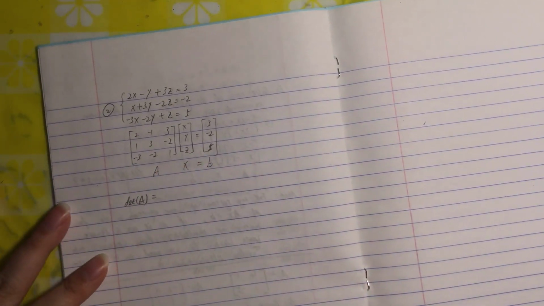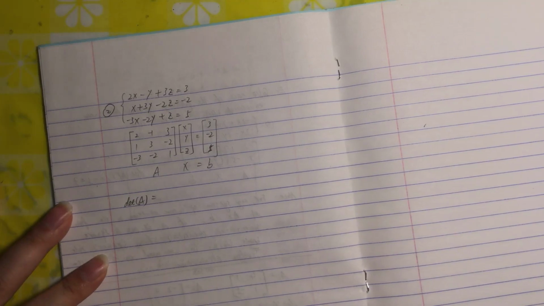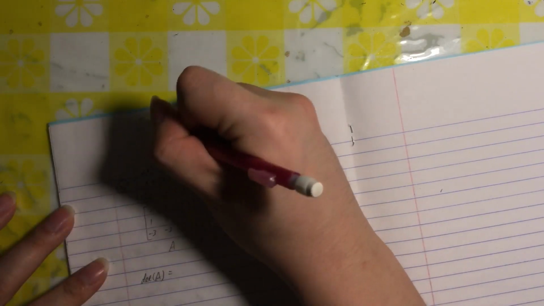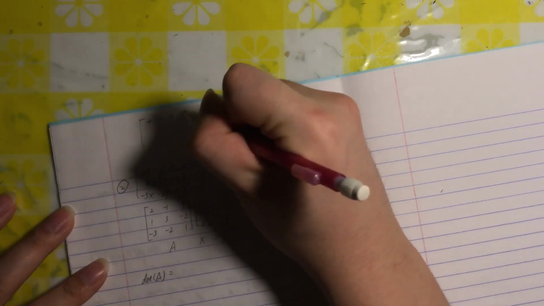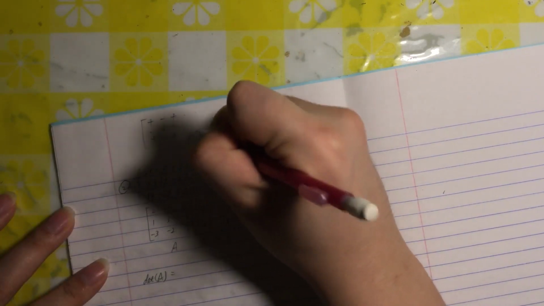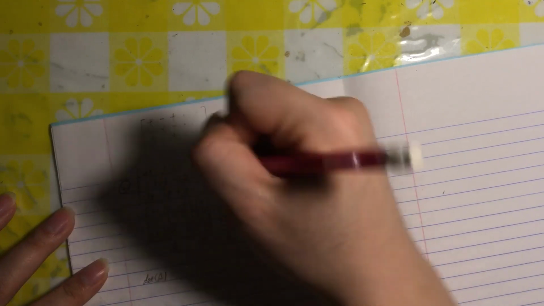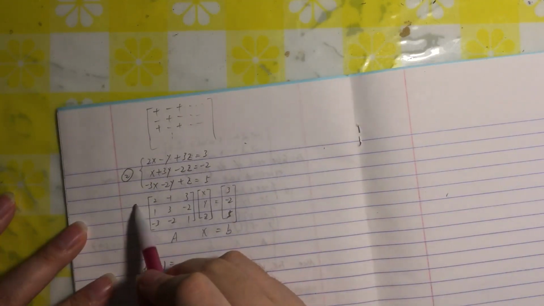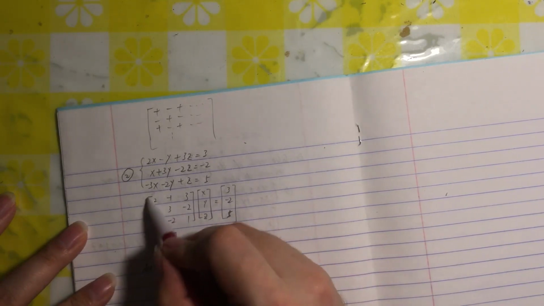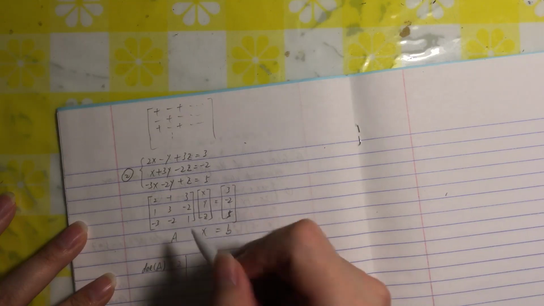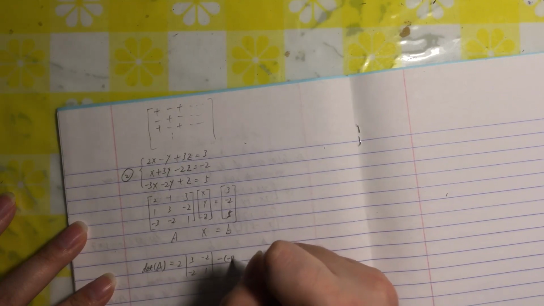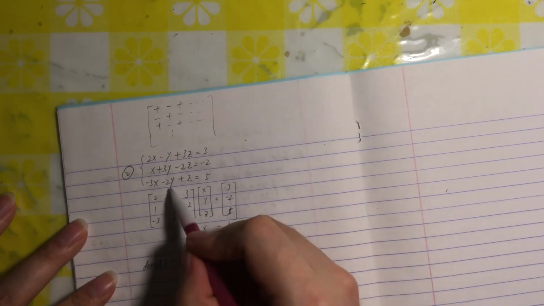For determinant of A, we can use cofactor expansion around any row, any column. Here, let me do a cofactor expansion around the first row. For cofactor expansion, the sign of the cofactor is alternating: plus, minus, plus. So I get 2 times determinant of the submatrix 3, -2, -2, 1, minus -1 times determinant of the submatrix.